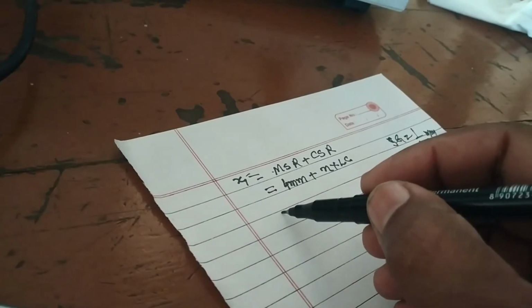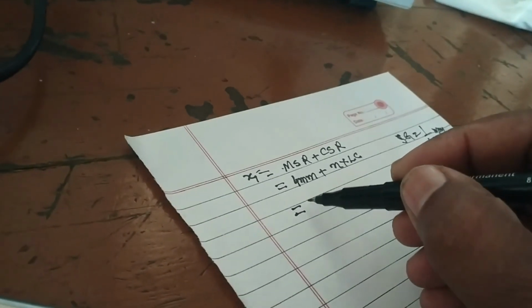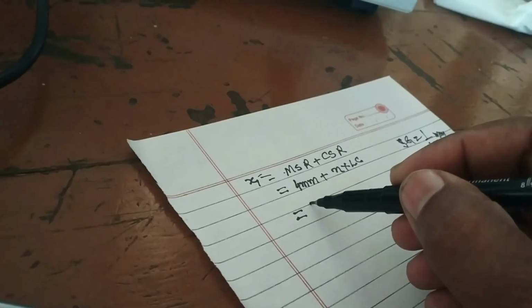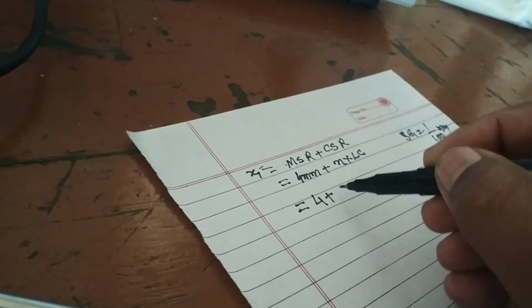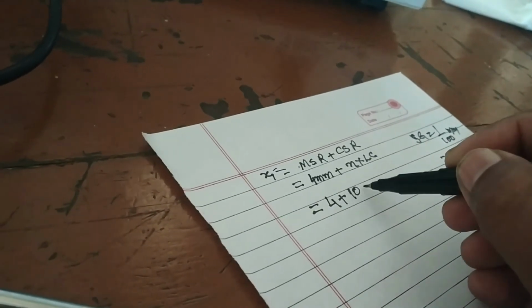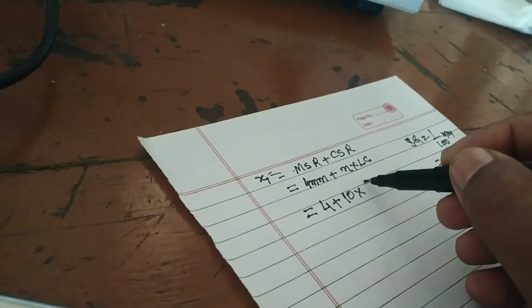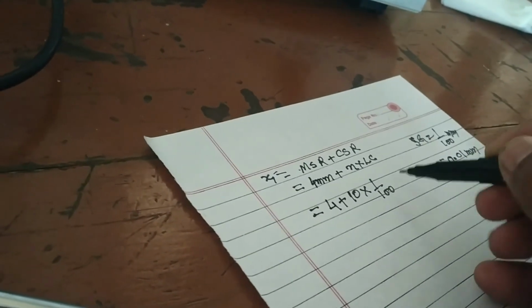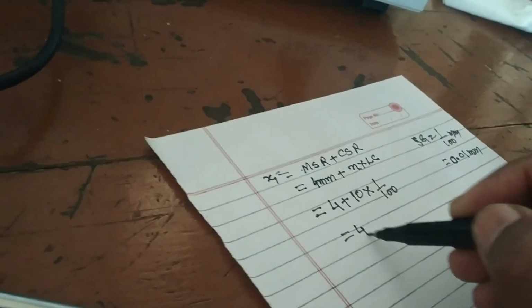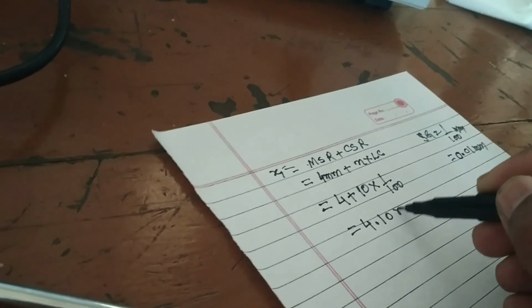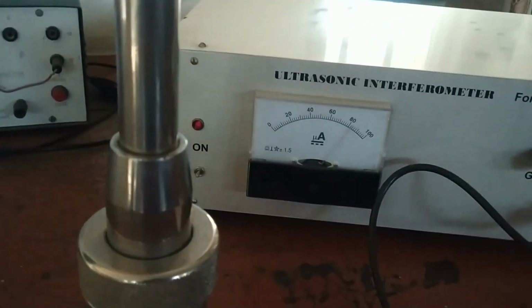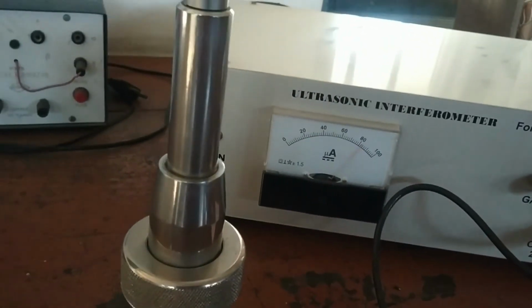So therefore my reading of X1, which is the first node that I have noticed, will be 4 plus 10, which was the coinciding reading, into 1 by 100. It will become 4.10 mm. So this is the reading of the first node.